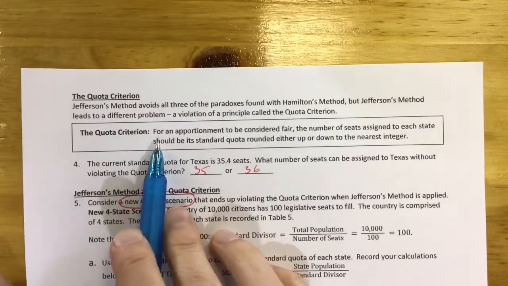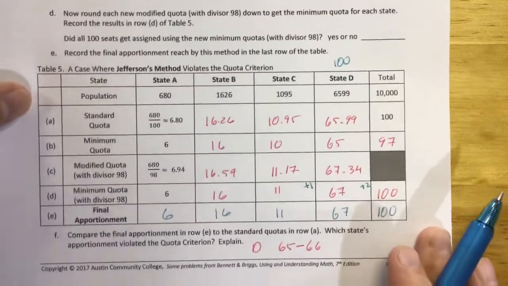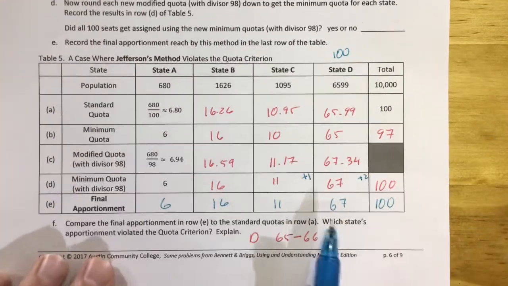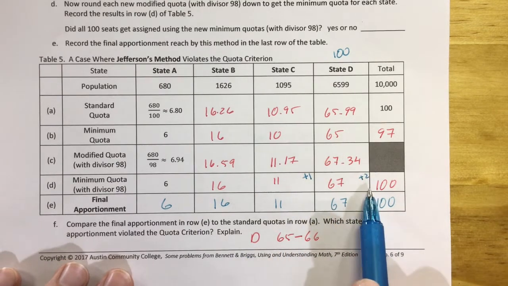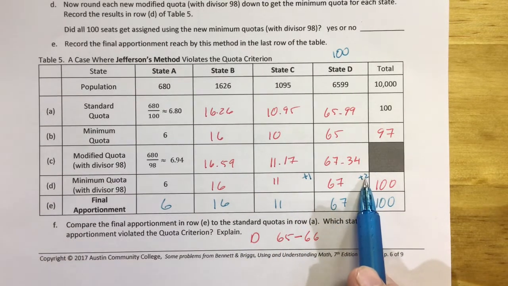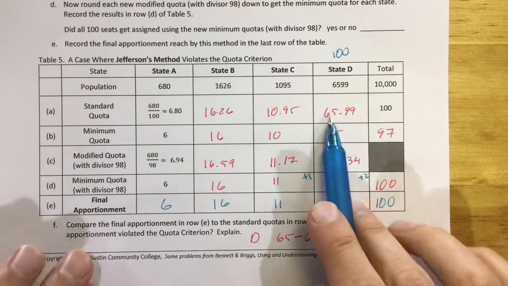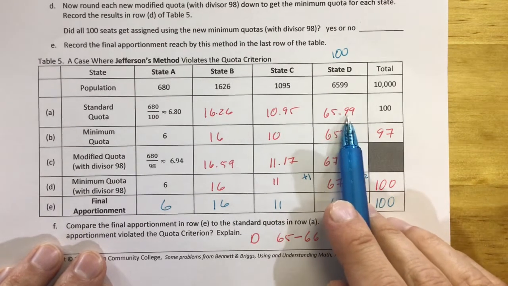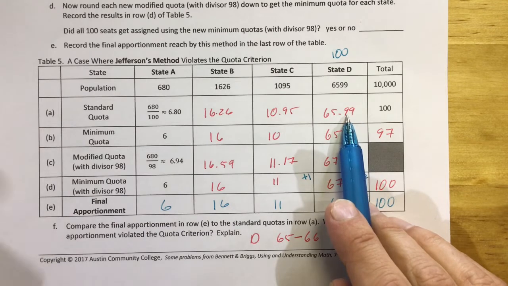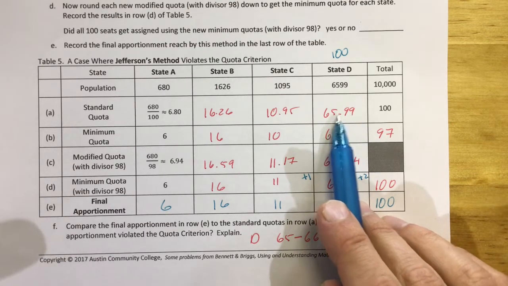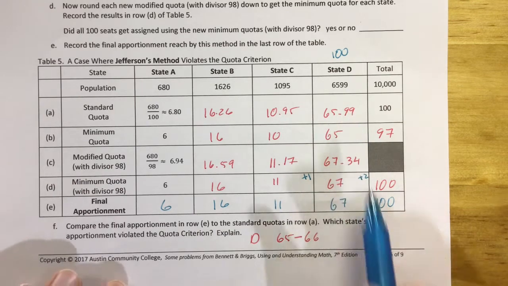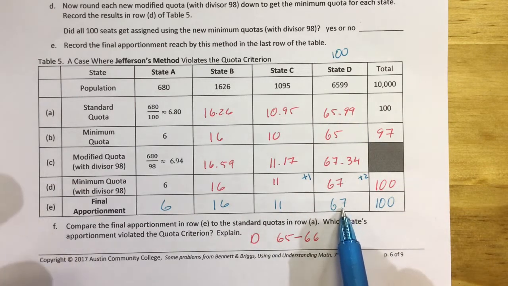But going back to talking about that criterion here, we do have a violation of it with state D. State D actually ended up gaining 2 seats, which is going to take you past its rounding point. So originally it was at 65.99. It was basically 66. But the rule should be they either drop all the way down to 65 or you can round it just up to 66, but we ended up at 67.